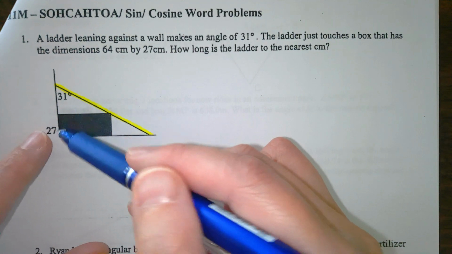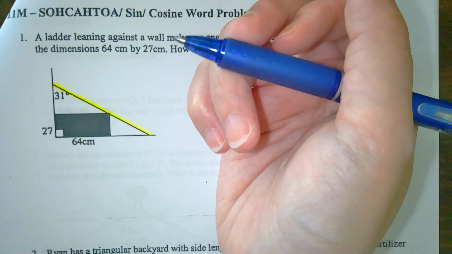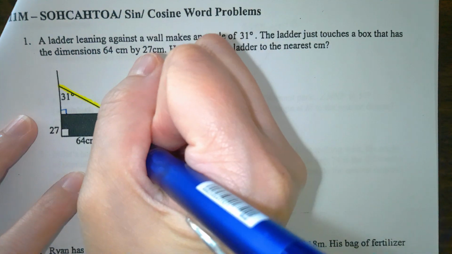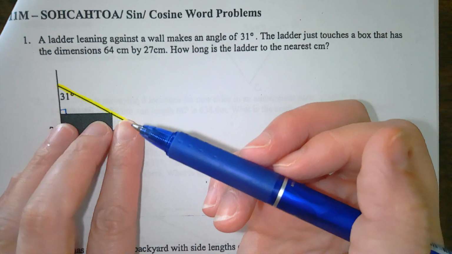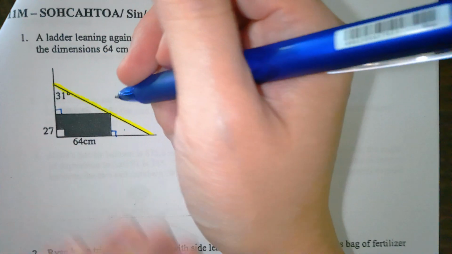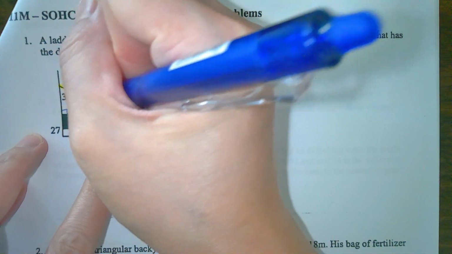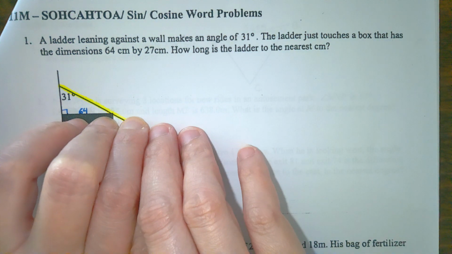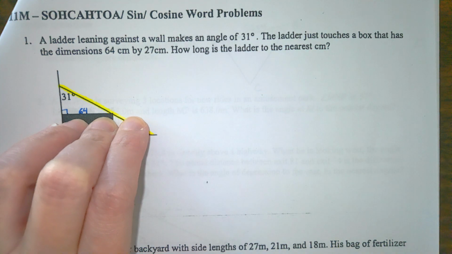I only know part of the length. So instead, how many right angle triangles do you see in this diagram? Three of them, right? I have this one, this one, and the big one overall. So I can do each one individually. All right, so this is 64 right here. You just had a whole test on SOHCAHTOA.